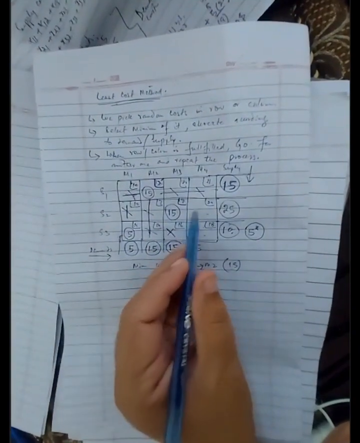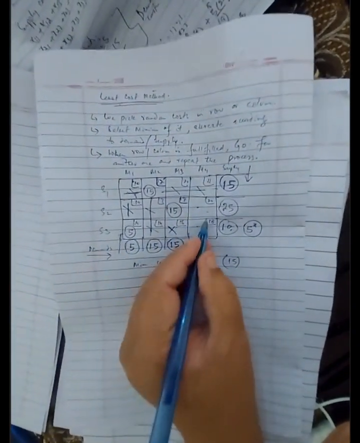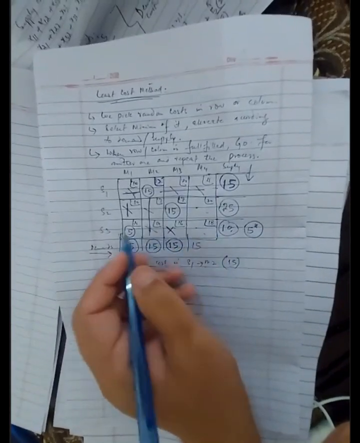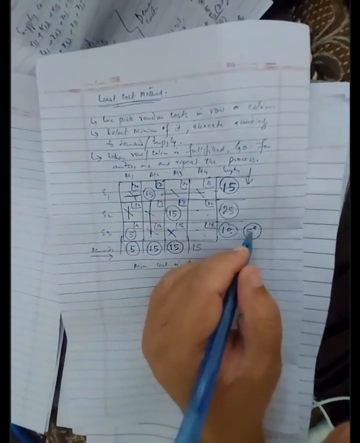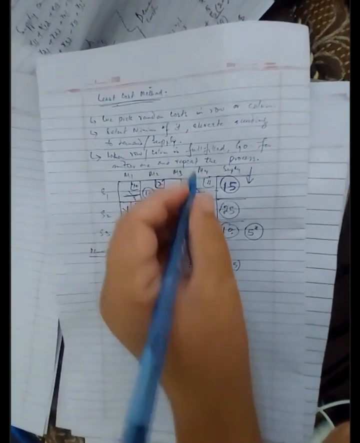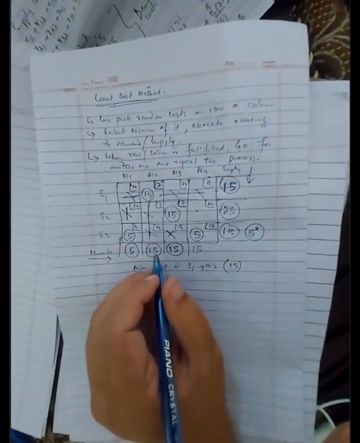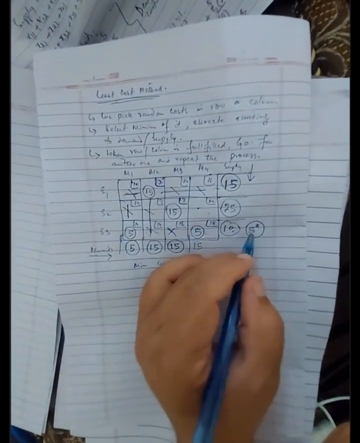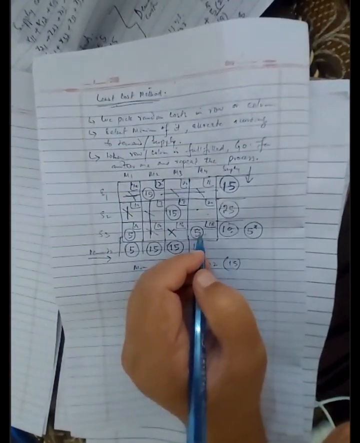Now we can only allocate between 20 and 18. But we know that the capacity for S3 is now only 5 left, and the demand for M4 is 15. So we can allocate only 5 over here, because the capacity is only 5 now.